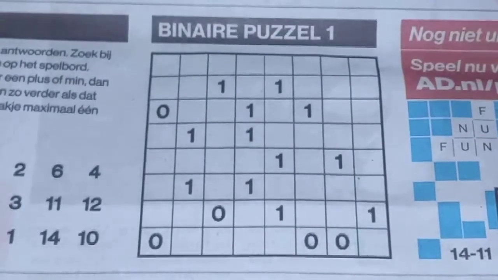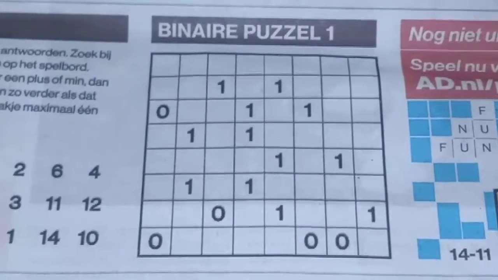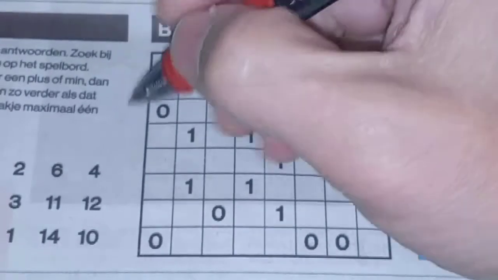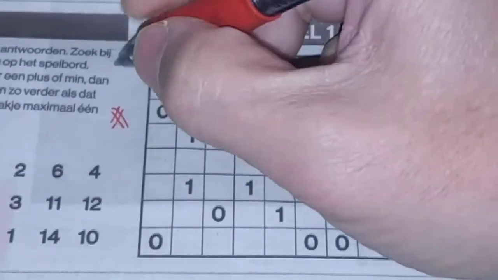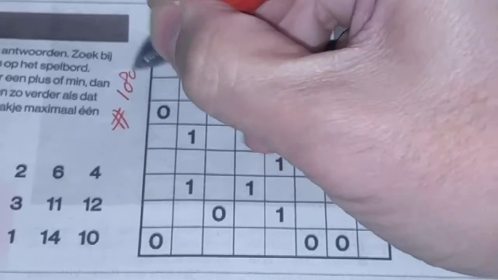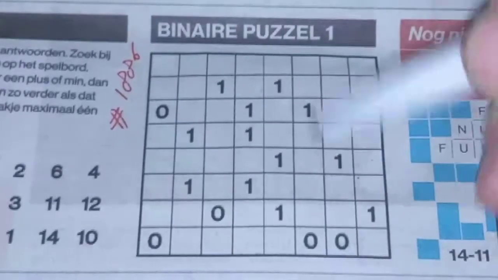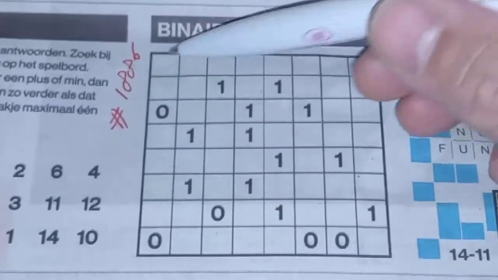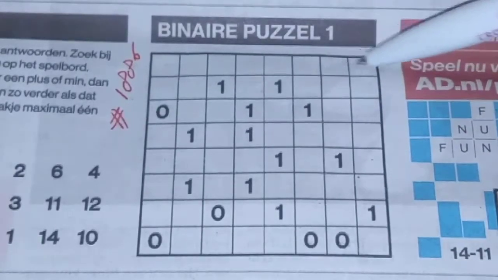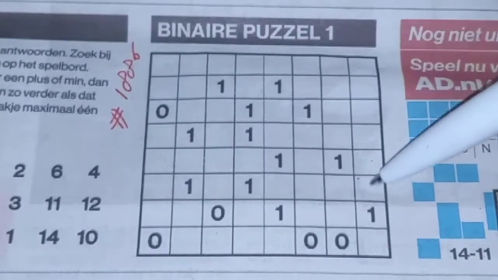This third Sudoku is a binary puzzle. We have two binaries, but I will do one of them, and this one will be number 1886. And what kind of binary puzzle is this one? Let me count. 1 2 3 4 5 6 7 8. 1 2 3 4 5 6 7 8.